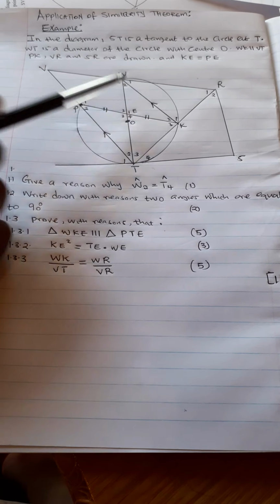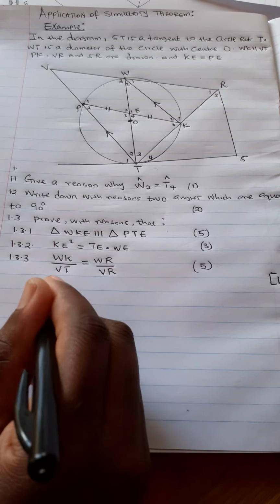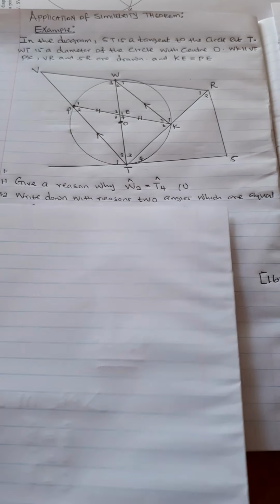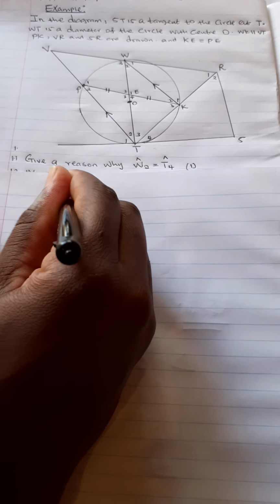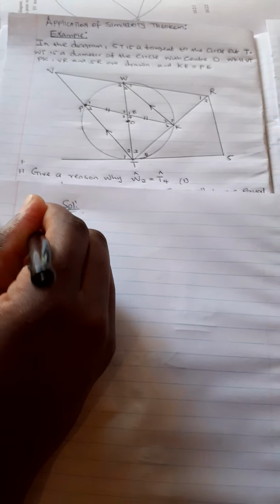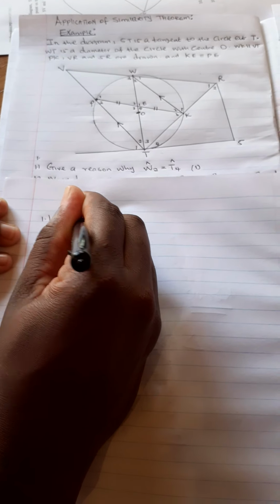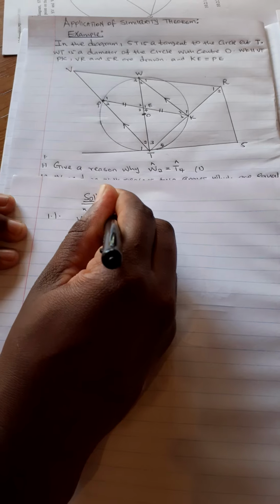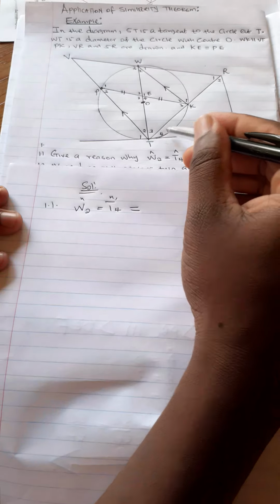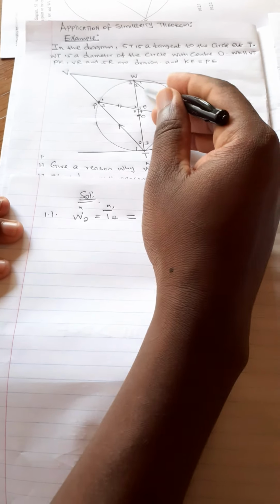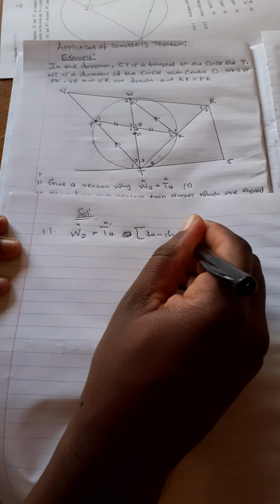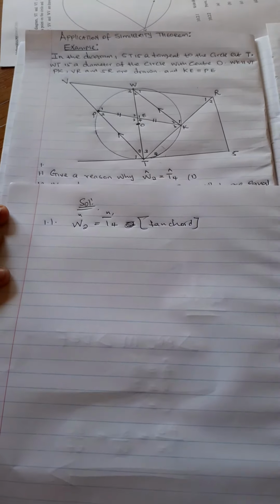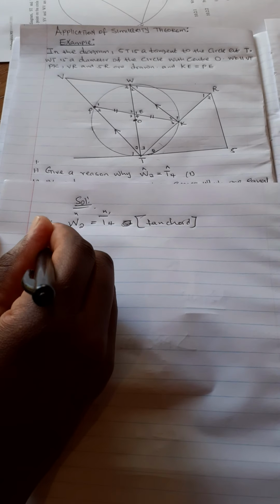which is W2. So meaning that when we deal with our solution, let me get a paper so that we can go question by question. So the first question, we are on solution here. Number one, W2 is equal to T4. I already showed you that this angle here and this one are equal. So these ones are equal. Then we are going to write the reason, which is what? Tan chord. The reason is tan chord. Then we go to the second question.